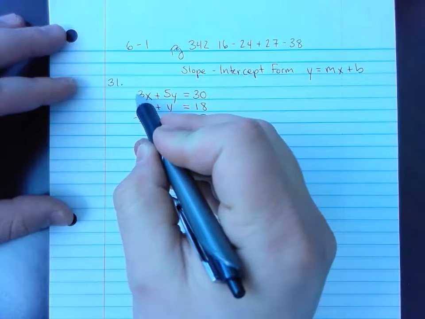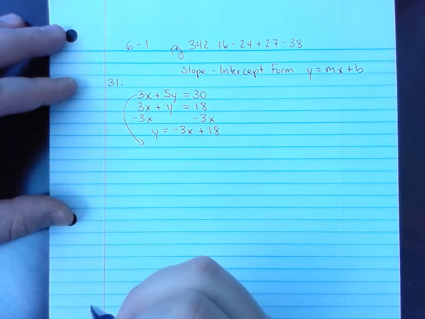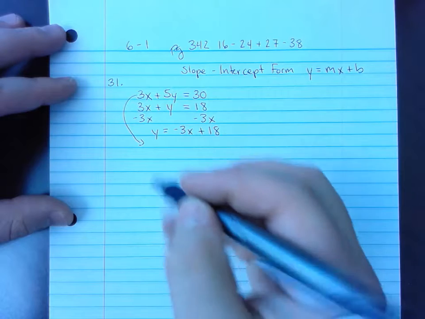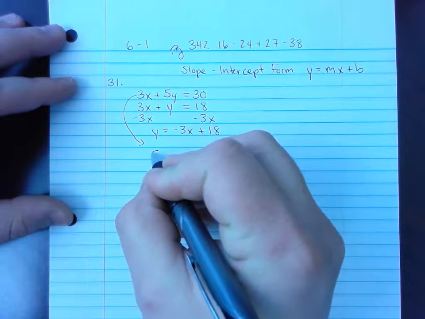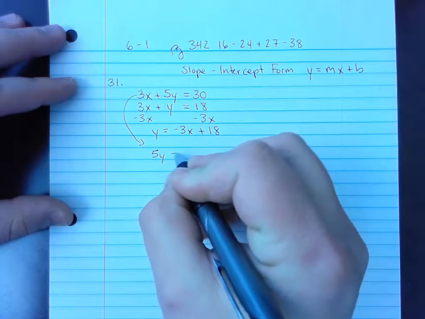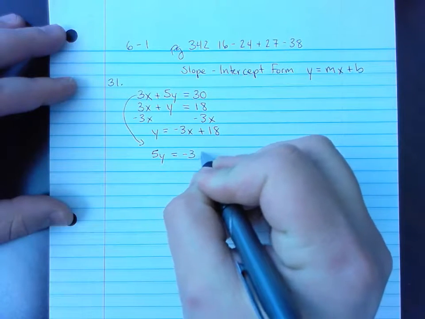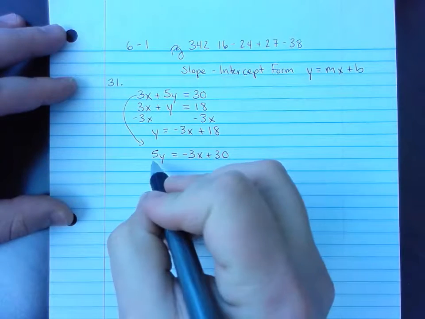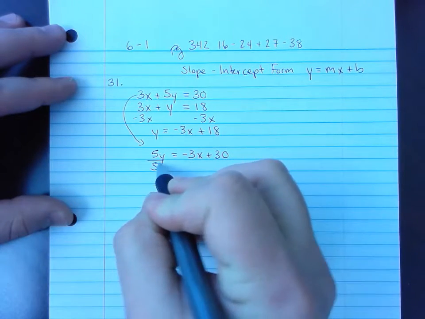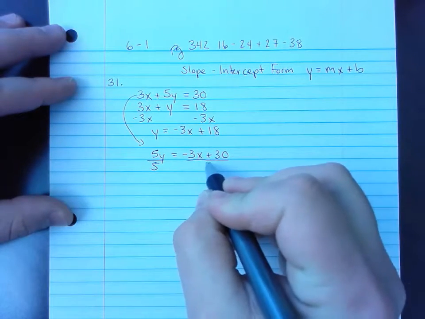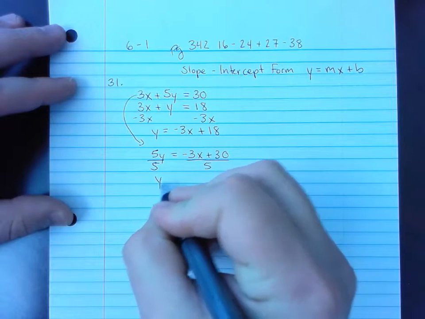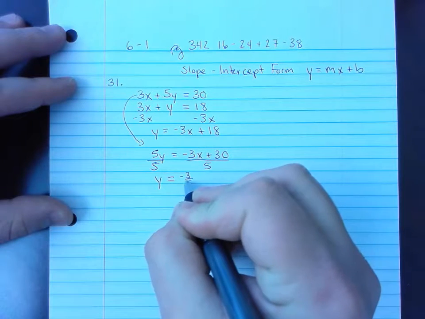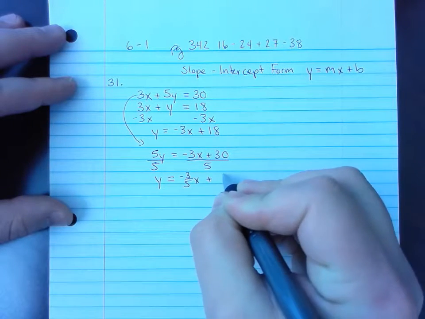And so I'm also wanting to put this one in slope-intercept form as well. So I'm going to need to subtract 3x from both sides, and it would look like 5y equals negative 3x plus 30. And then I would need to divide by 5 on both sides. And I'm left with y equals negative 3/5 x plus 6.